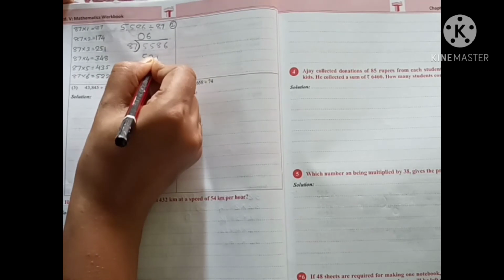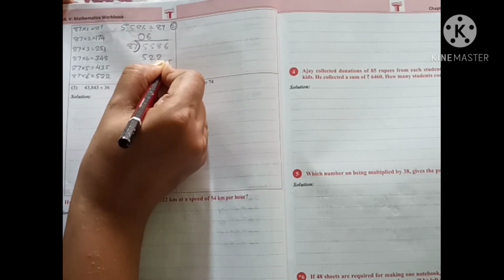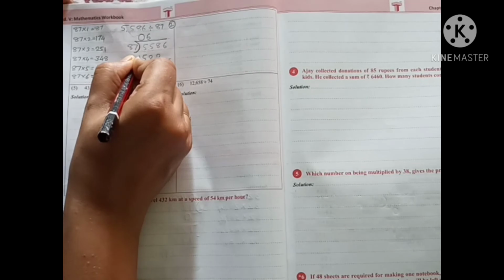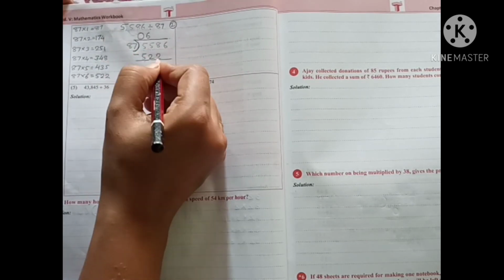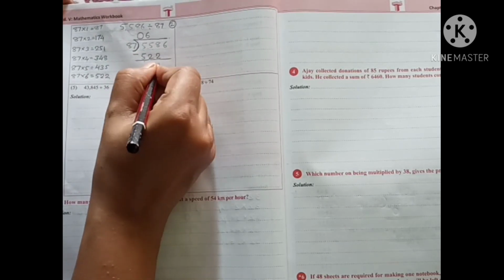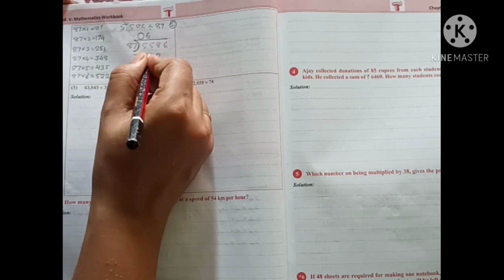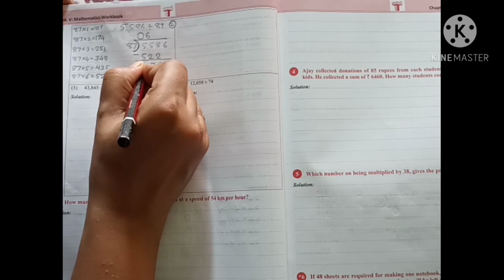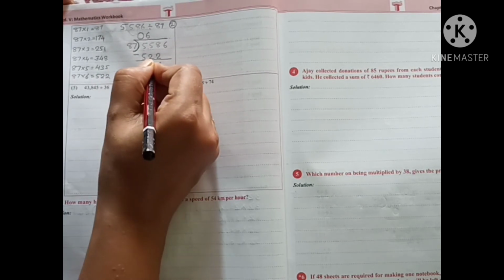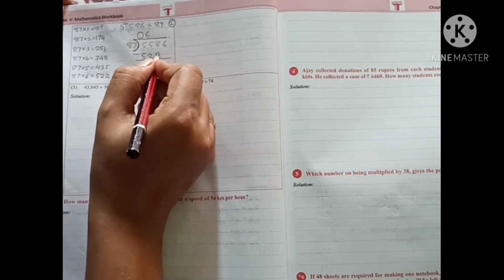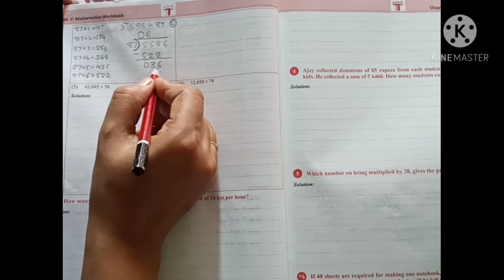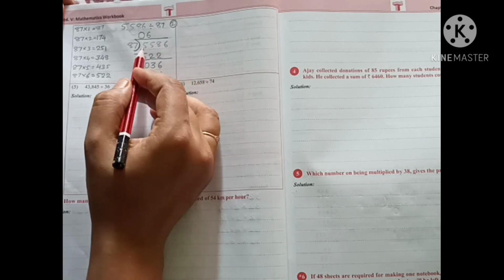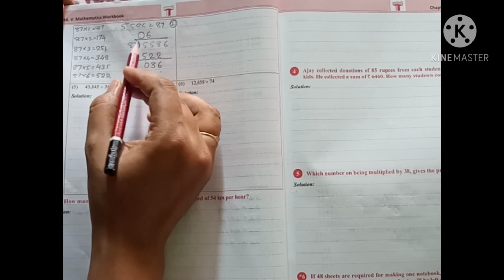522 right here. Now we will subtract. 8 minus 2 is equal to 6. 5 minus 2 is equal to 3. And 5 minus 5 is equal to 0. We find remainder 36, and the quotient is 6.